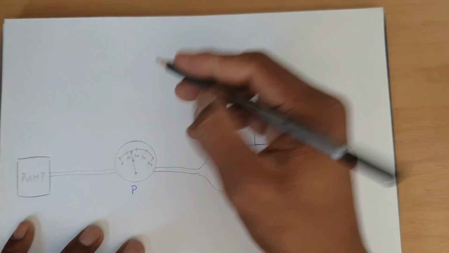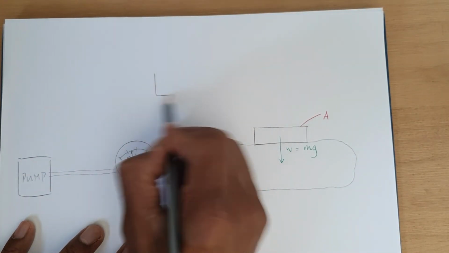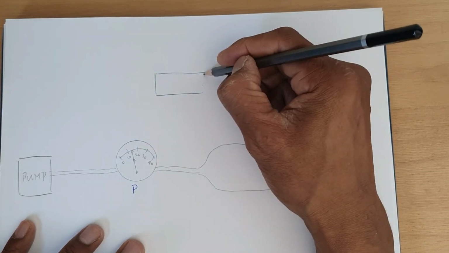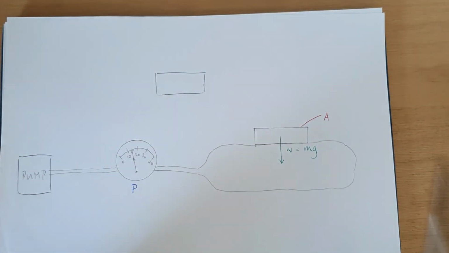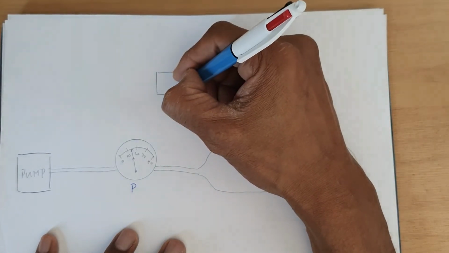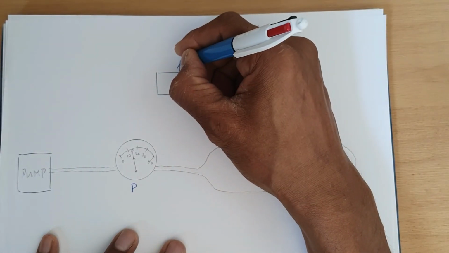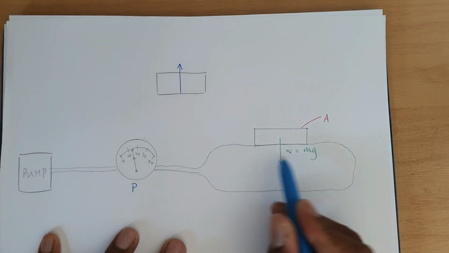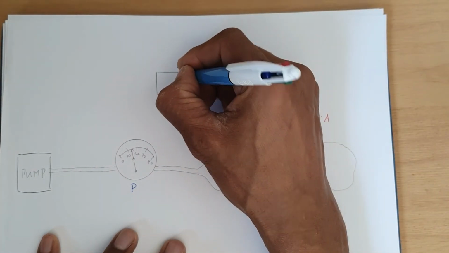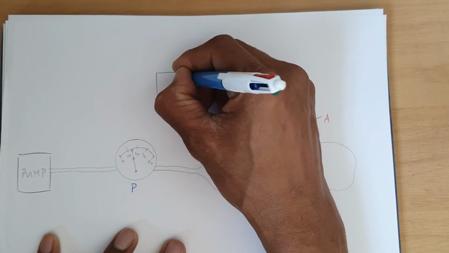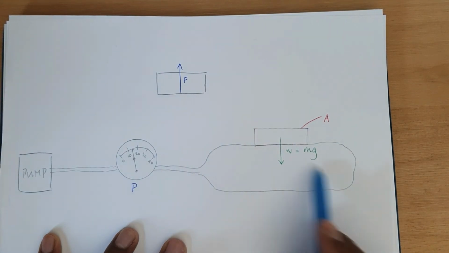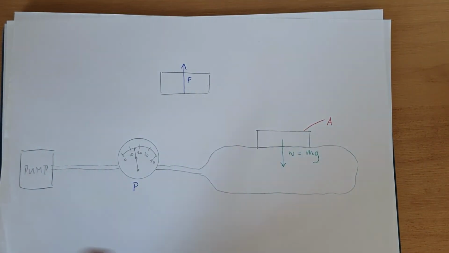So the idea here is that we've got this contact area here. I'm going to illustrate that up here, okay? And we've got the pressure due to the air in the bag, the force due to it, so the force due to the pressure in the bag is counteracting the weight.